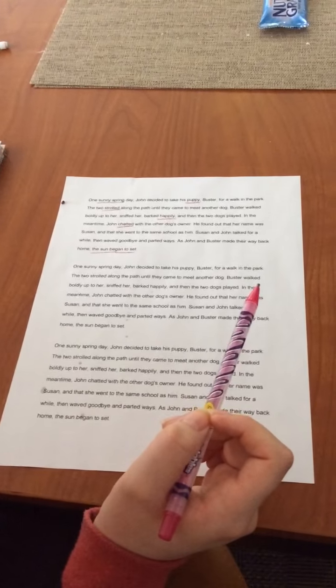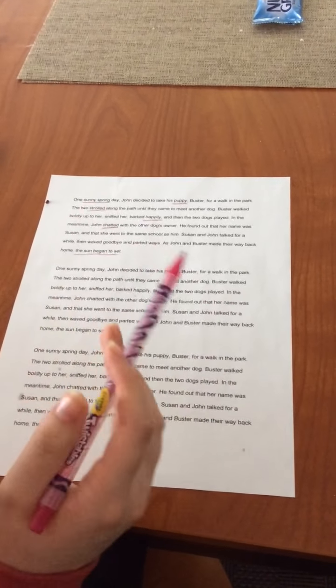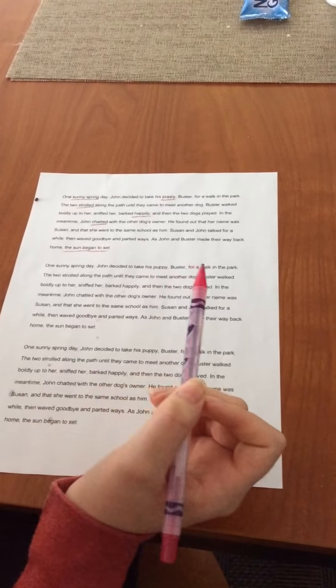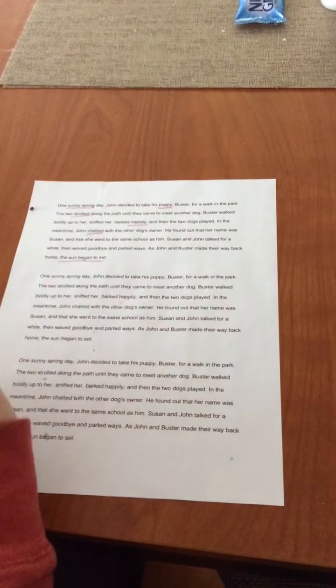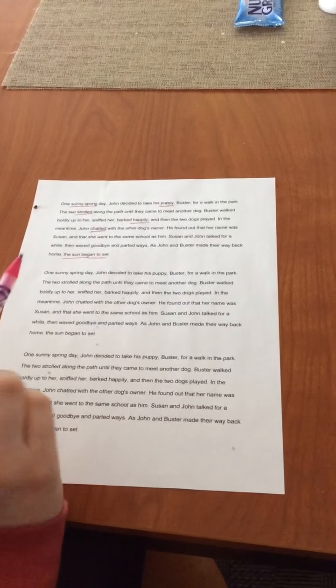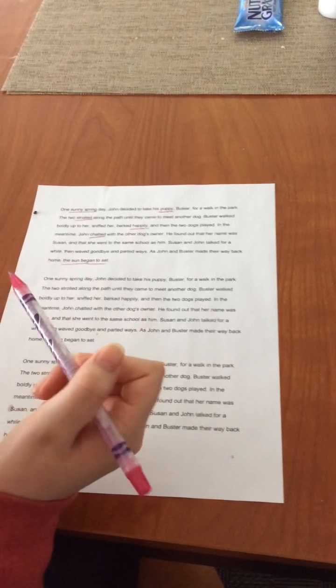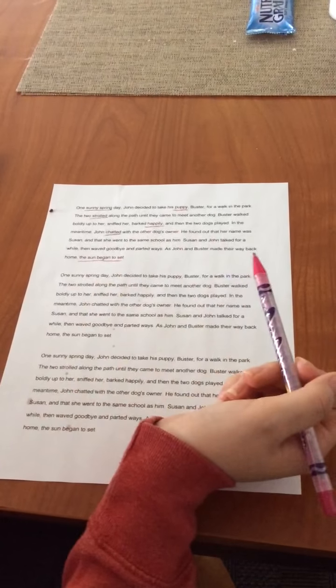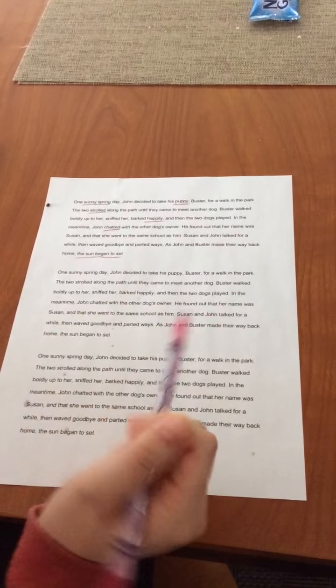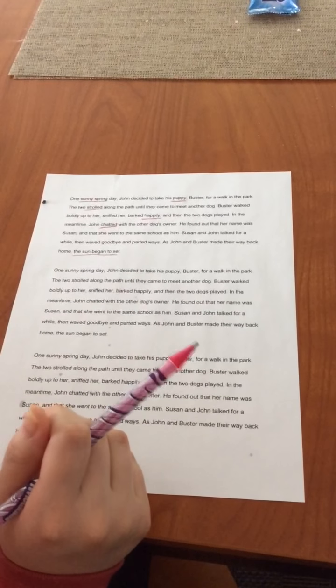Step 5 is to explain your reasoning for the tone and mood that you chose. The way you can do that is to just look back at these words that we underlined, and that is your explanation. You can say how the author could have used another word, but chose to use this word to make the passage seem more happy overall.